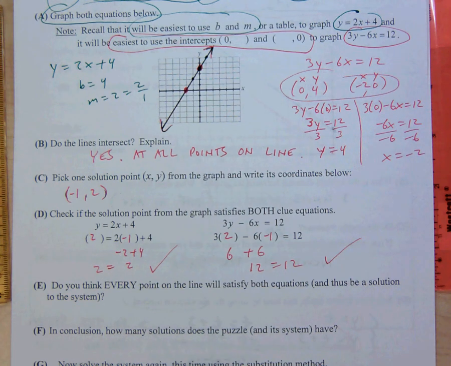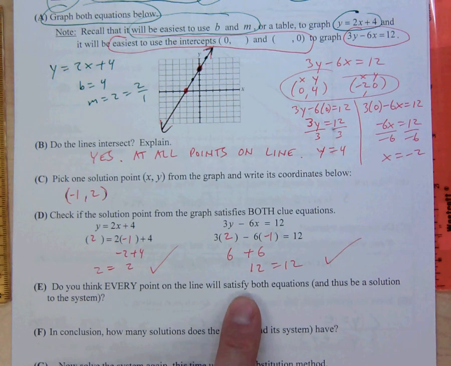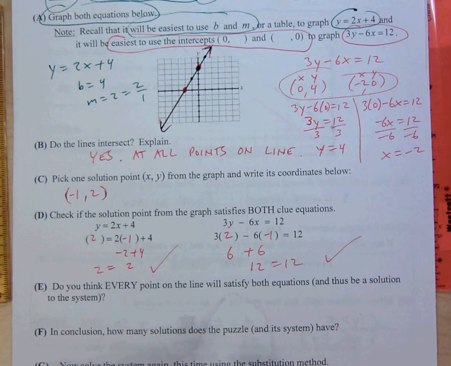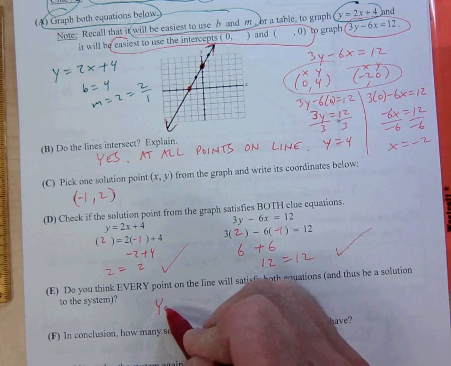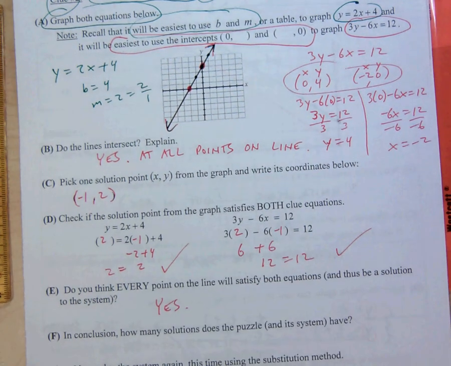Okay? So, do you think every point on the line will satisfy both equations? What do I mean by satisfy? Make it true. Okay, do you think every point on the line will make both equations true? Yes. That's what we said earlier, didn't we? They're the same line, so they better make both equations true, right? Yeah, okay.